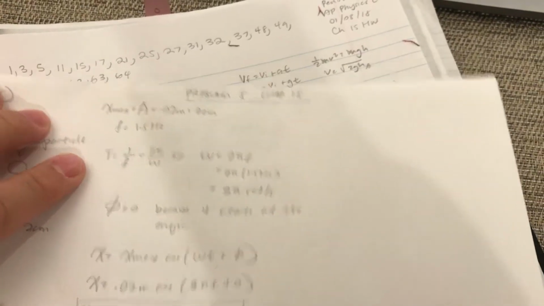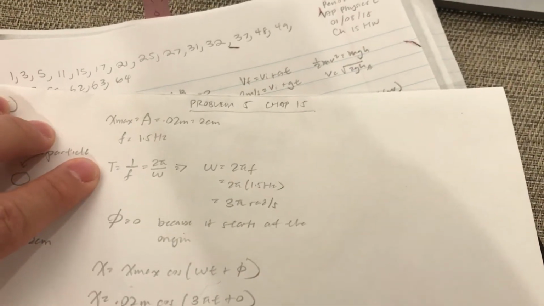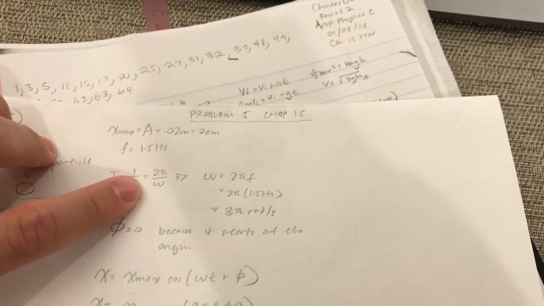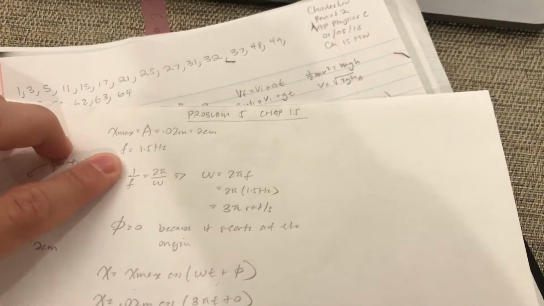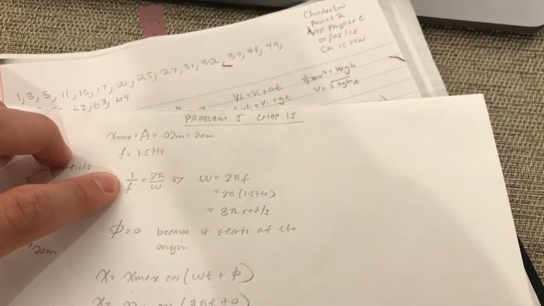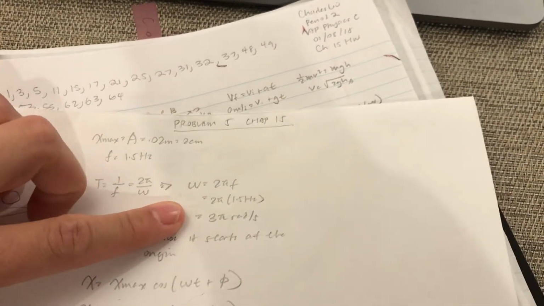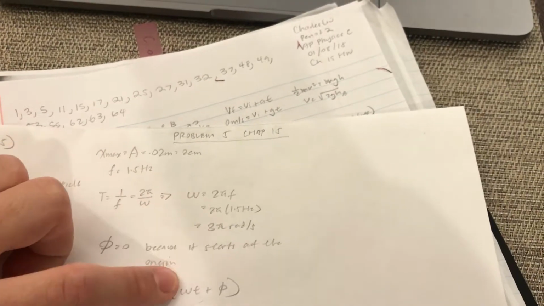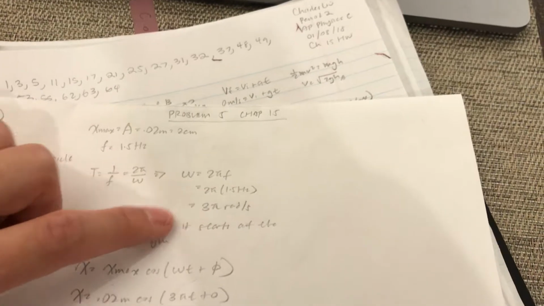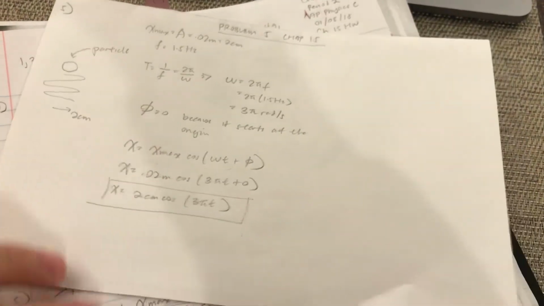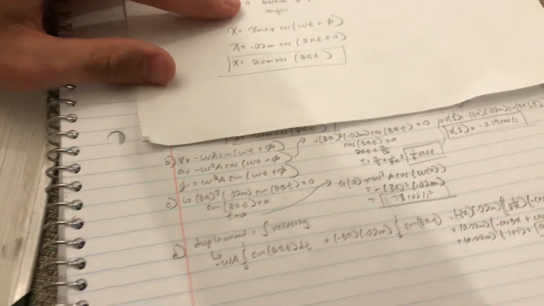This can be solved by recognizing that the period is the reciprocal of frequency and is also equal to 2 pi over omega. If we use these two equations, 1 over f equals 2 pi over omega, we can isolate omega and solve for it in terms of the frequency. And for this example, I got 3 pi radians per second. Then we're going to skip over to my notebook for parts B, C, and D.